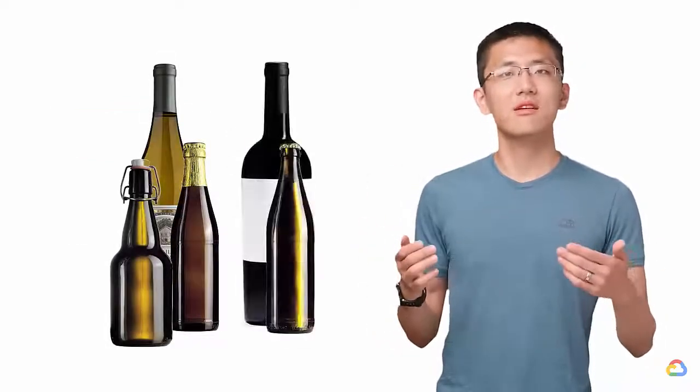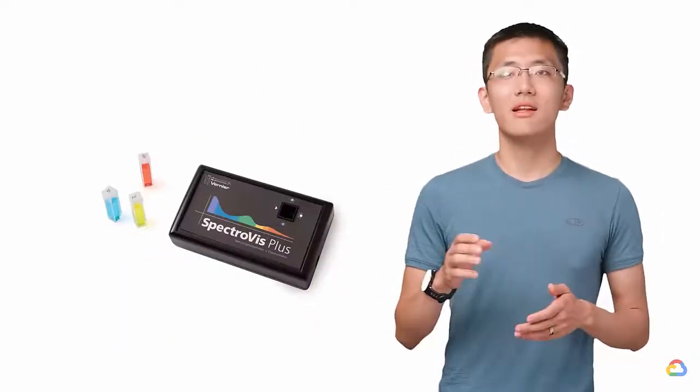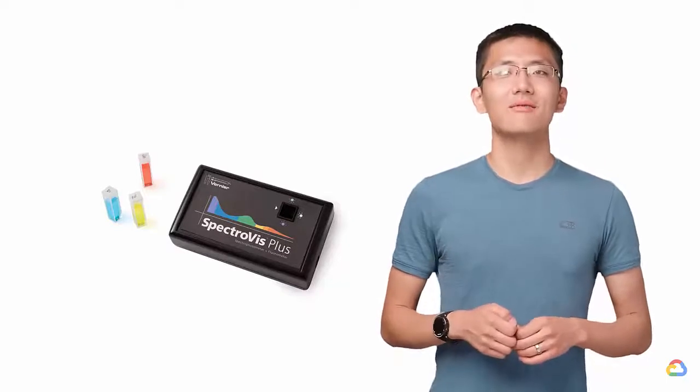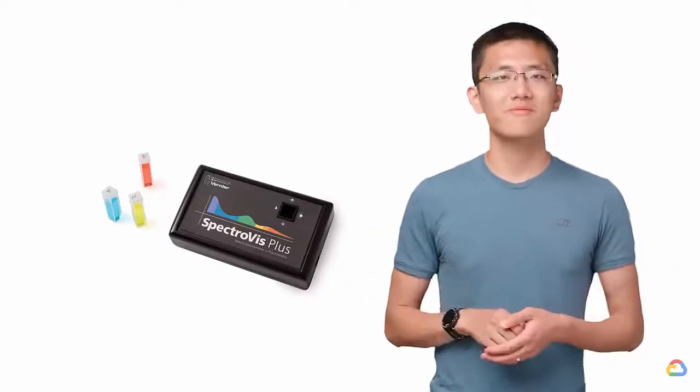The first step to our process will be to run out to the local grocery store, buy up a bunch of different drinks, and get some equipment to do our measurements: a spectrometer for measuring the color and a hydrometer to measure the alcohol content. It appears that our grocery store has an electronics hardware section as well.